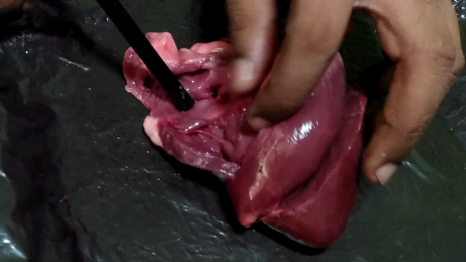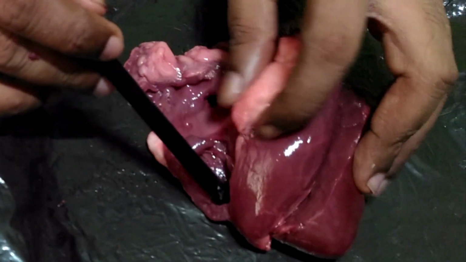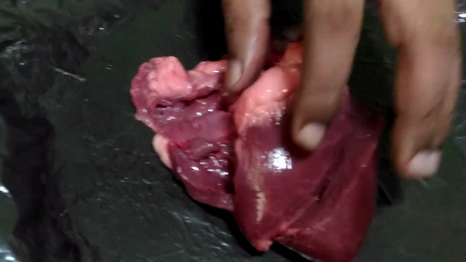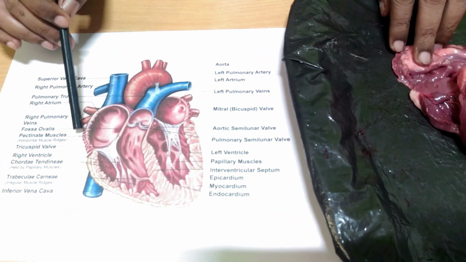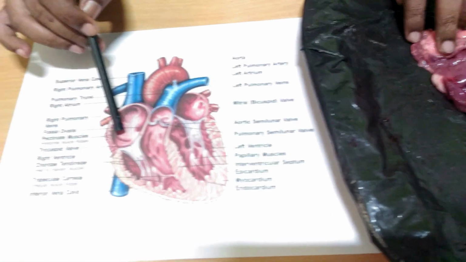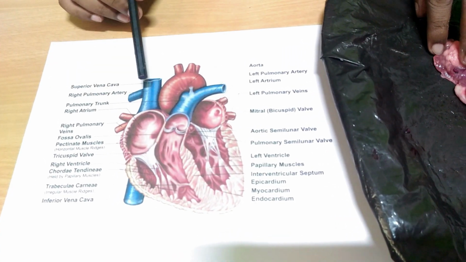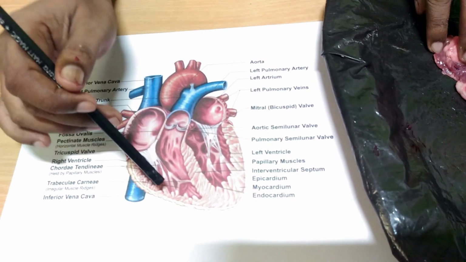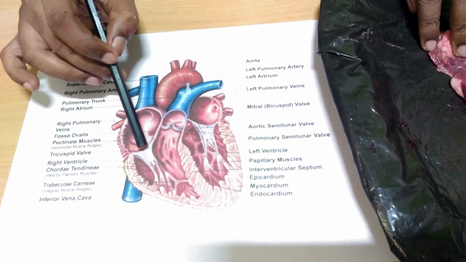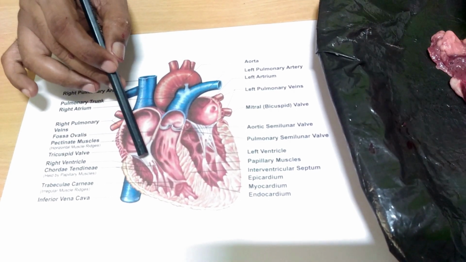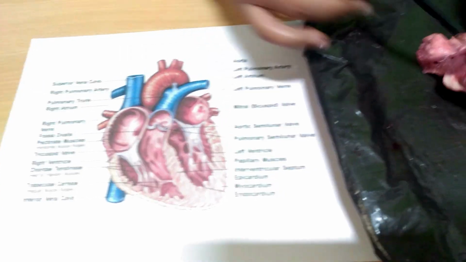And from the right atrium, the blood will enter the right ventricle, the lower chamber of the heart. Here you can find cardiac tendinae, fiber-like structures, the muscles.